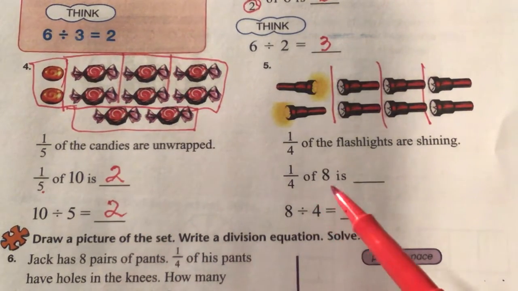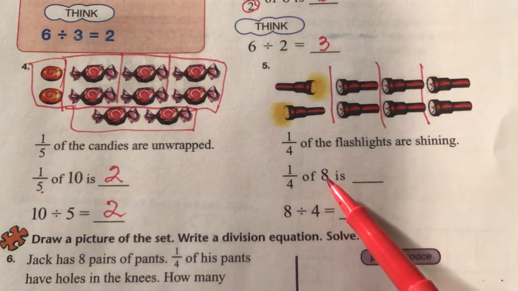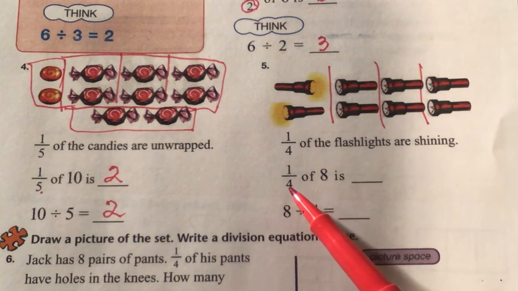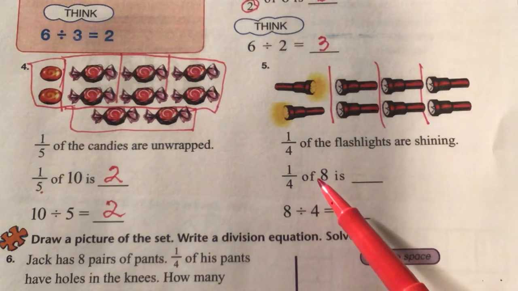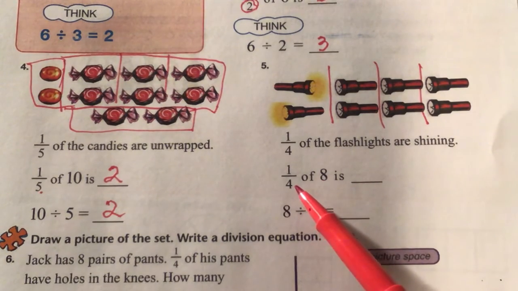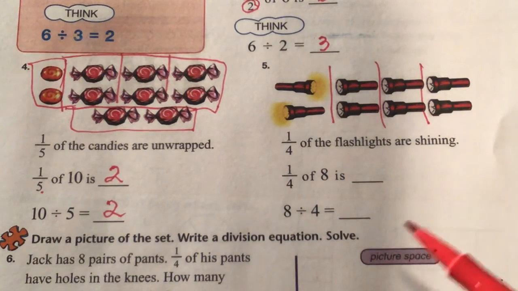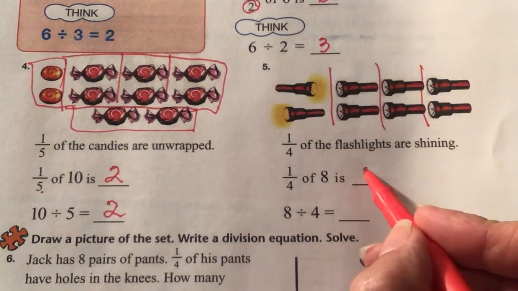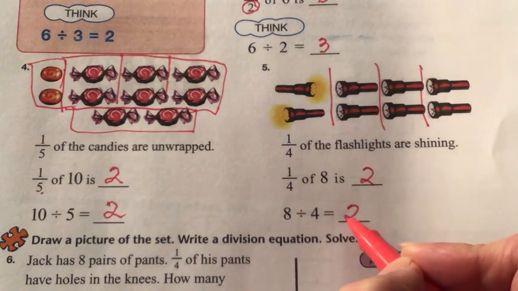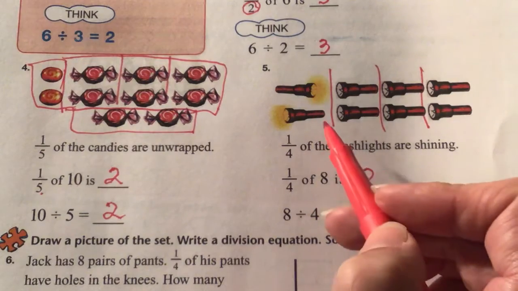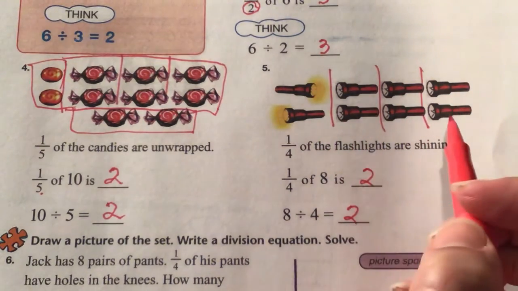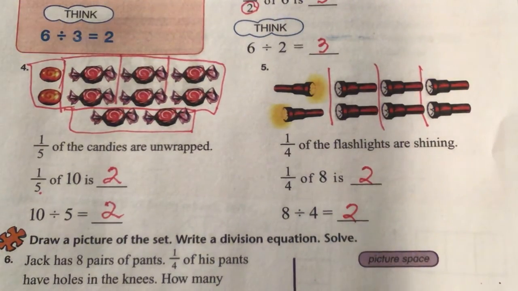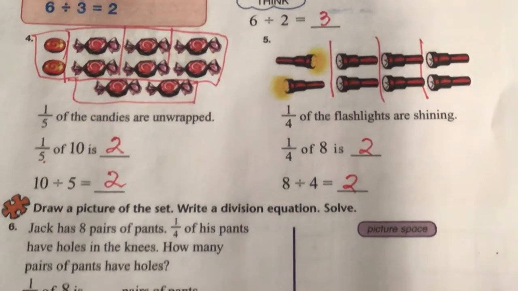Just like before, we have a total of 8 flashlights. If I divide them by 4, I take 8 divided by 4. How many 4s does it take to equal 8? Well, hopefully in your mind, 8 divided by 4 is 2. I can look at the picture here because I have the benefit of having a picture, and I can count that there are 2 that are shining. 2 of the flashlights are on. All right. Oh, now we get to do some drawing.